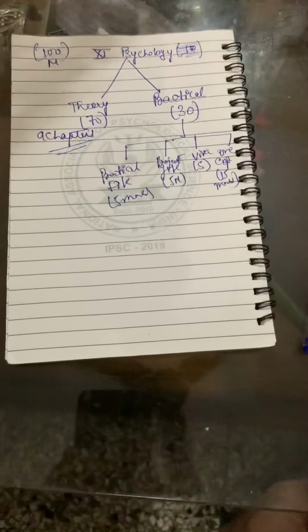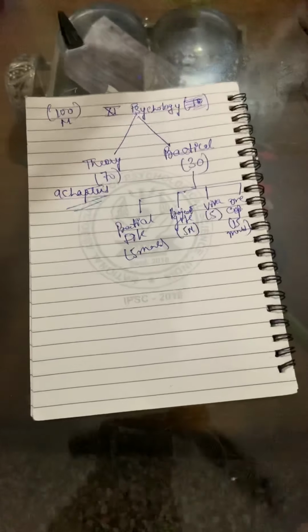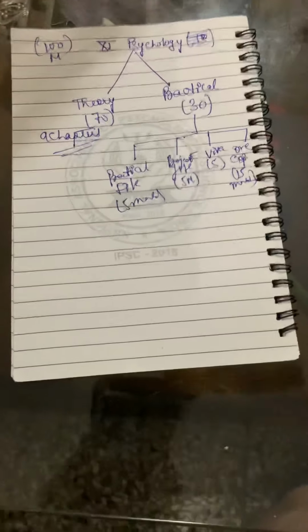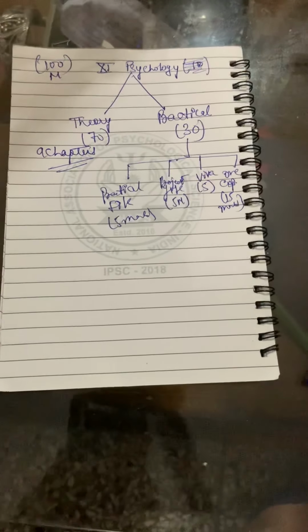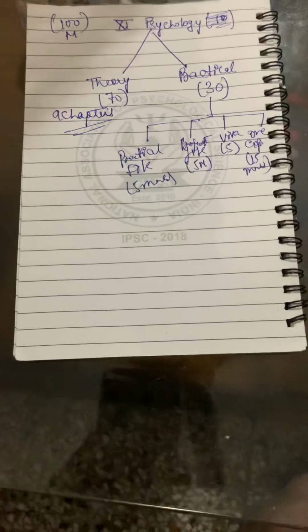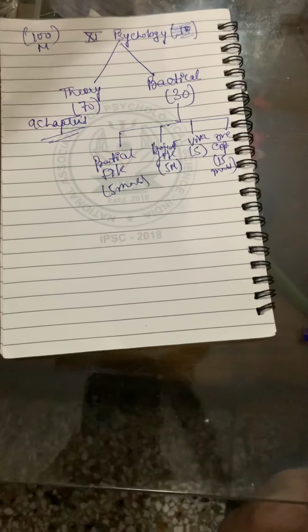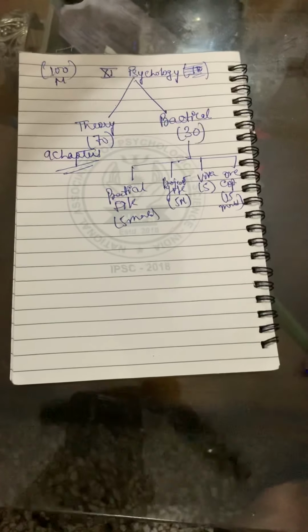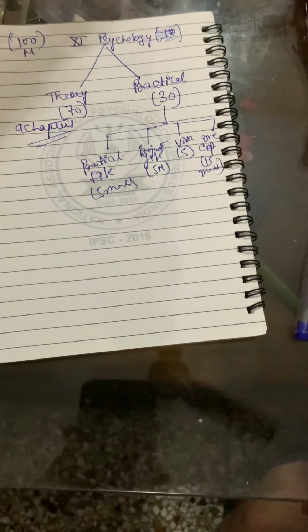And the third one is mental processes. How does our mind work? For example, if I give a similar task to all the students, there will be students who complete it in 1 minute, some in 2 minutes, some will take 10 minutes, some 15 minutes. It is dependent upon our intelligence, our intellectual level.